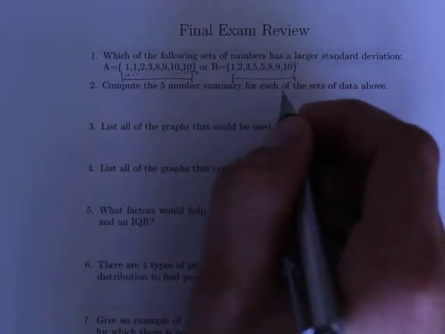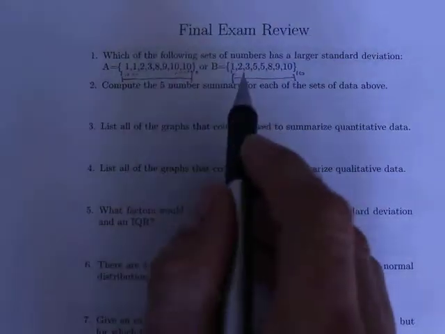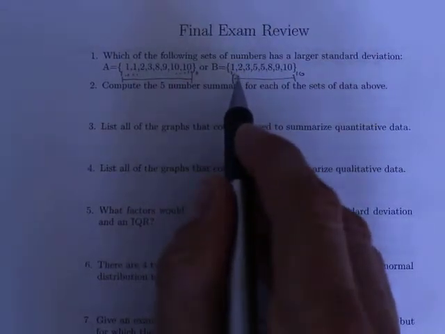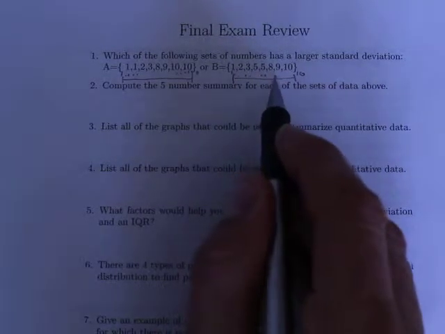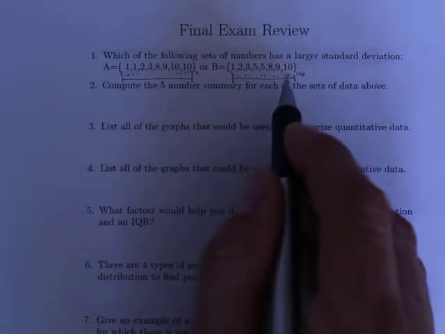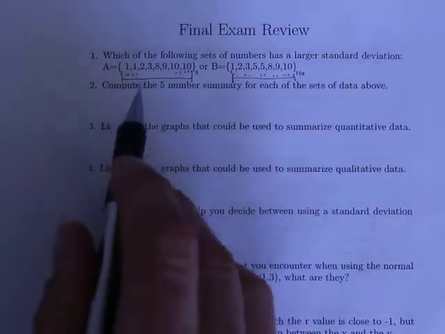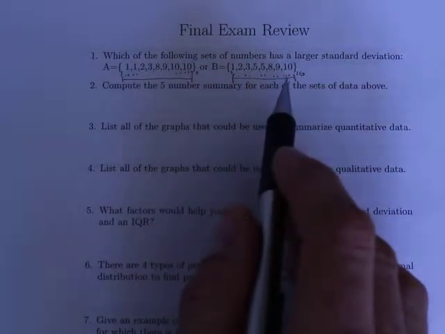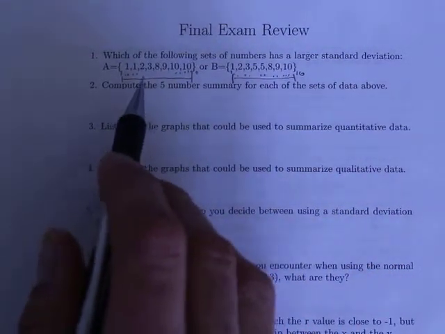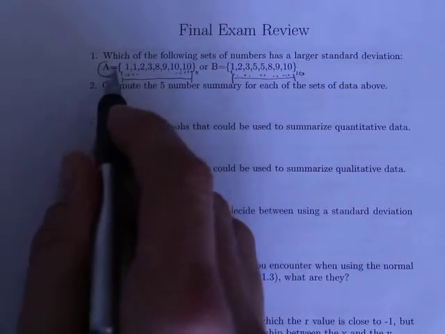So this set looks fairly spread out. This second data set, if I look between 1 and 10, they're kind of uniformly spread out all the way across here, several right in the middle, and a couple more out here. So in fact, it looks like more of them are spread out than in the second set. So the first set, A, has the larger standard deviation.